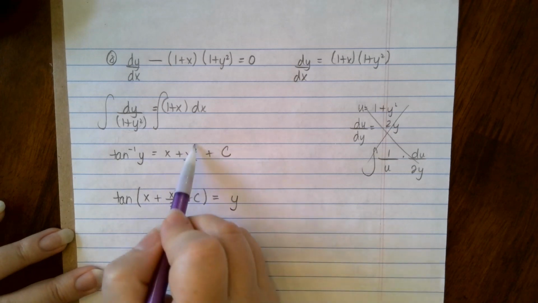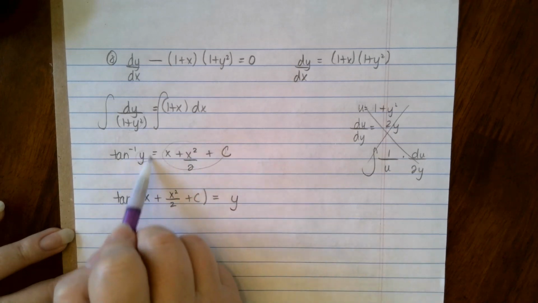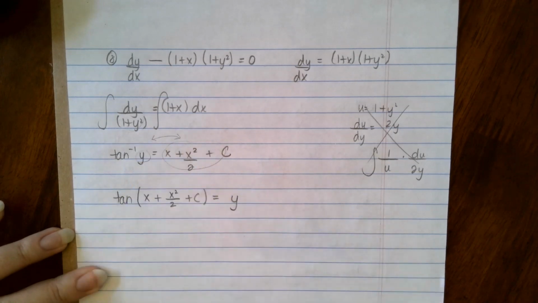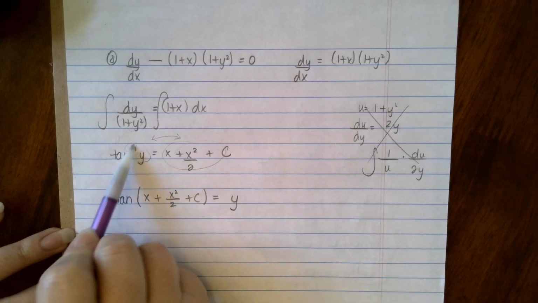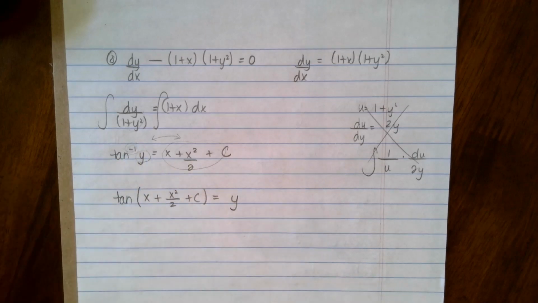So it's like I took all of this and this y and I switched their places. And by switching their places, I got to undo the inverse. Okay? So that's how you deal with inverse trig and how you get those variables outside of the inverse. Undo the inverse by switching your x's and y's again.